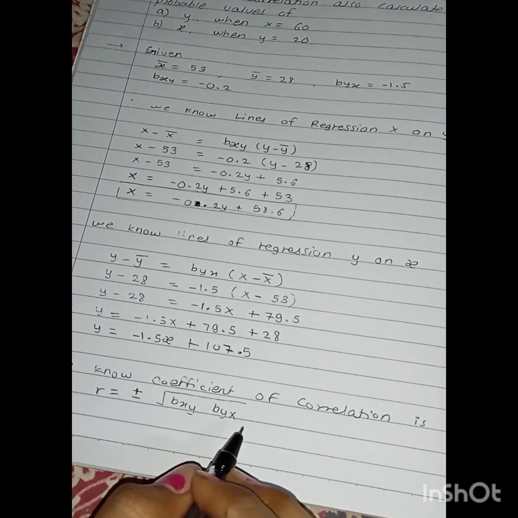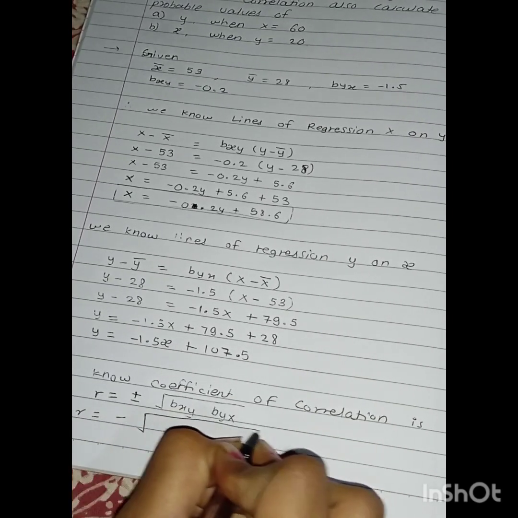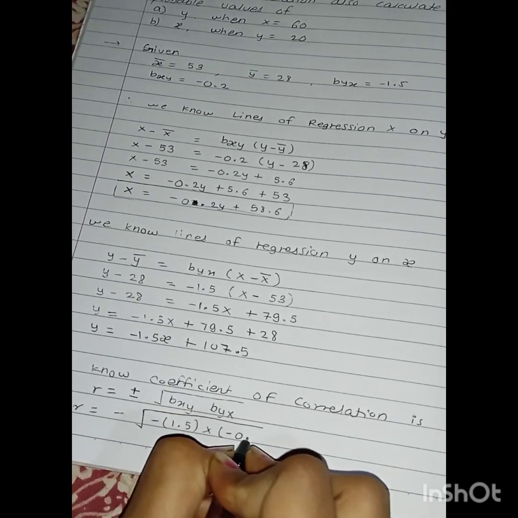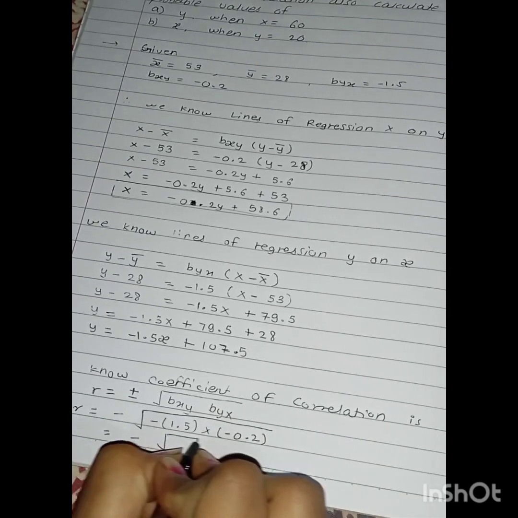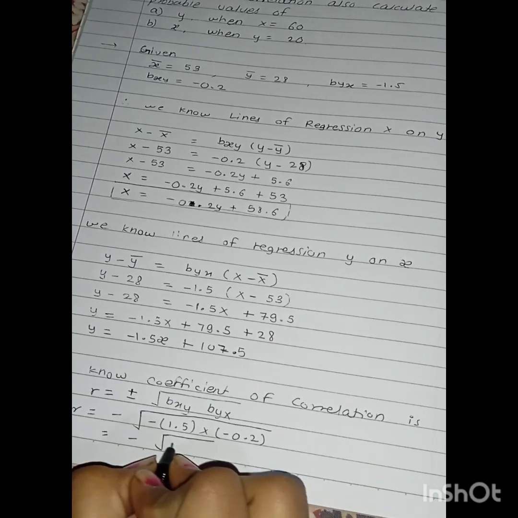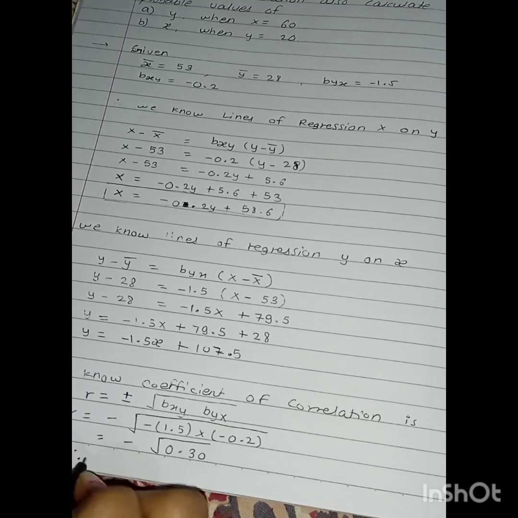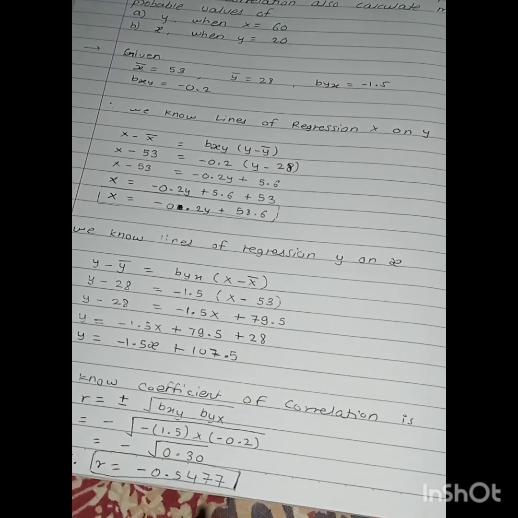So we have the values, so put them in the formula. Therefore r equals minus under root of minus 1.5 times minus 0.2. Calculate these values using a scientific calculator, then we get 0.30 under the root. Therefore r equals minus 0.5477. The value of r is calculated.